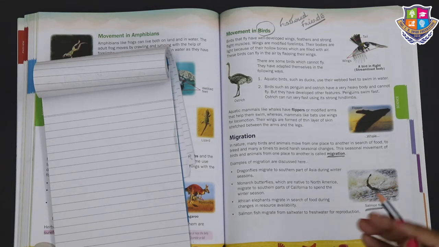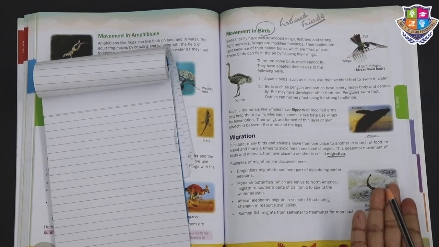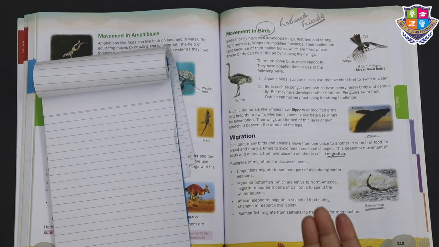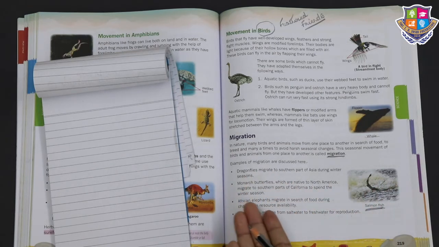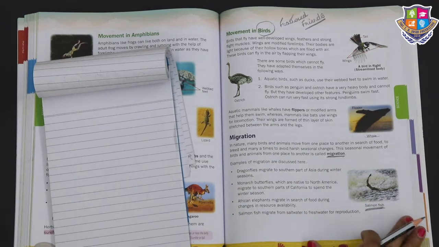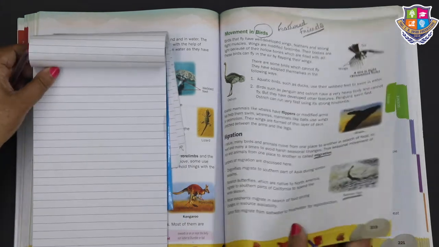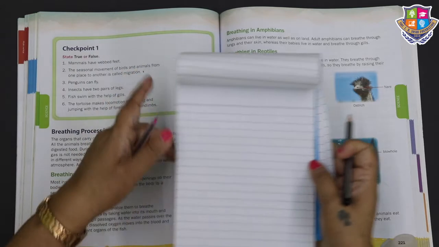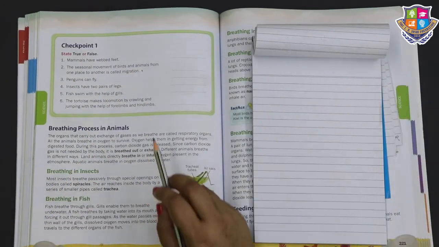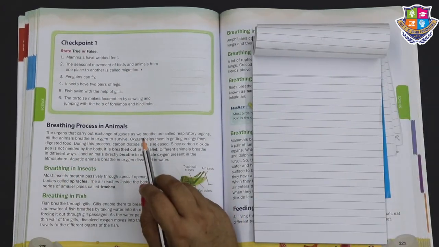All right, children, surf the net for it. Learn about the dragonflies, the monarch butterflies. It's very interesting. African elephants and the salmon fish, and make notes on them. Okay, you need to have some mini notes always in your book. Okay, we have the checkpoint number 1.